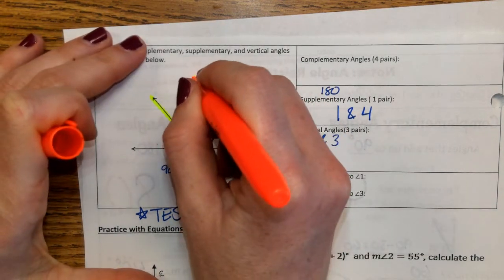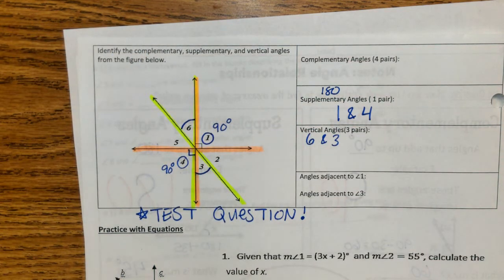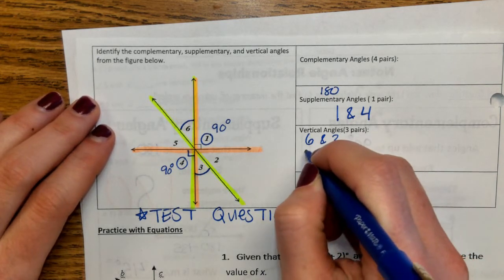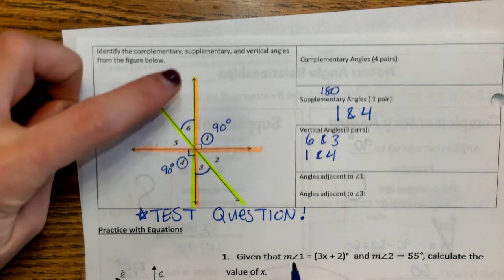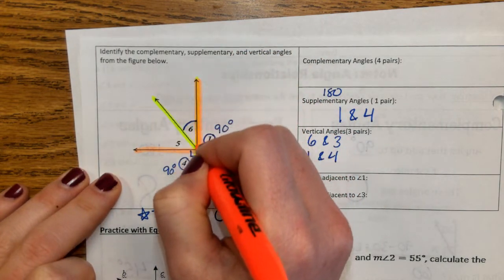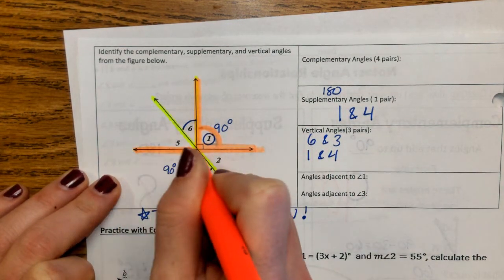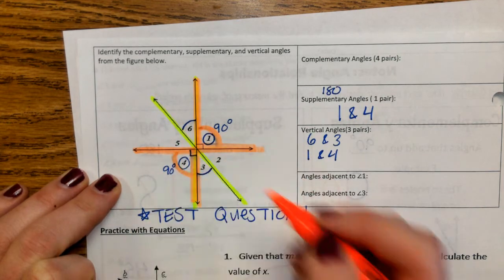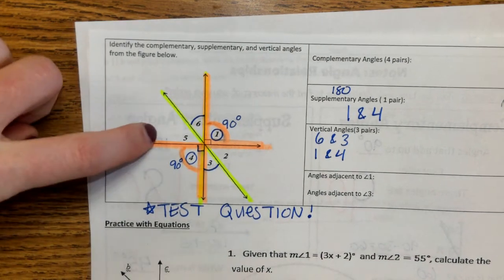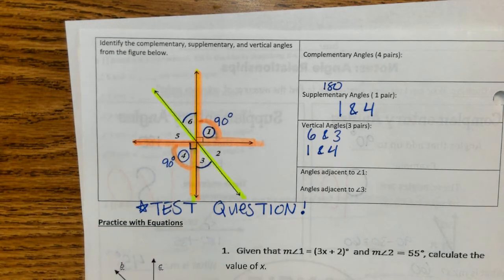Here are some orange lines. What two angles are between these orange lines? Right here, these orange lines make up this angle. These orange lines make up this angle. What about the 5? 1 and 4 are vertical. 5 is made up of an orange line and a yellow line. 5 cannot be vertical to 1.